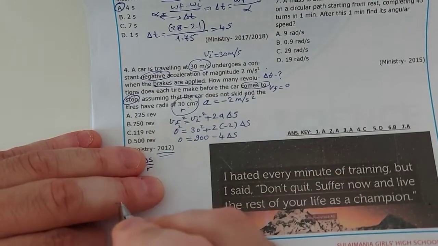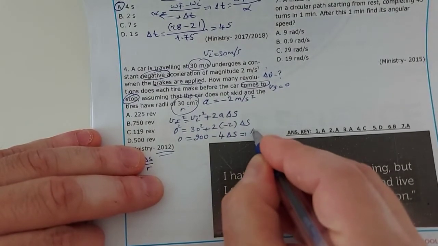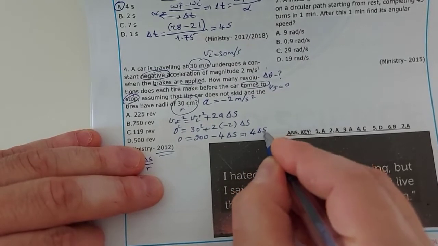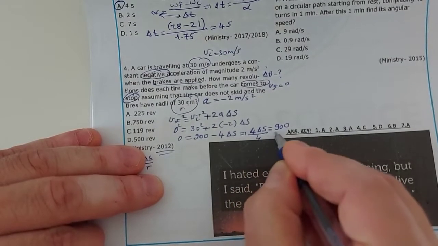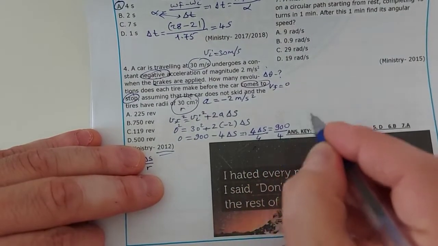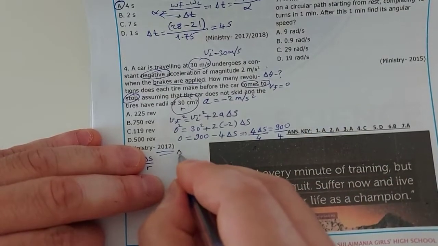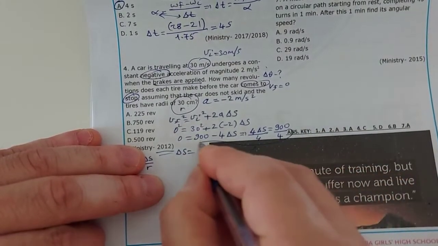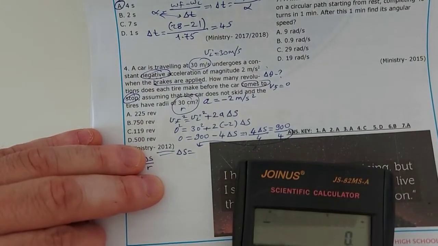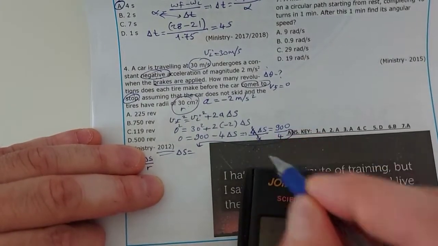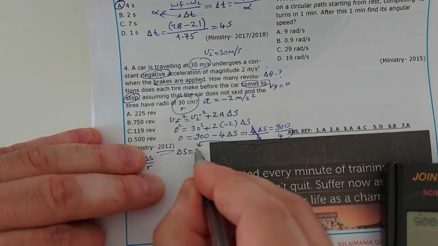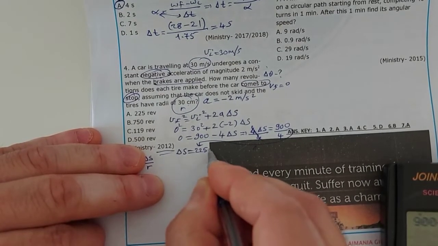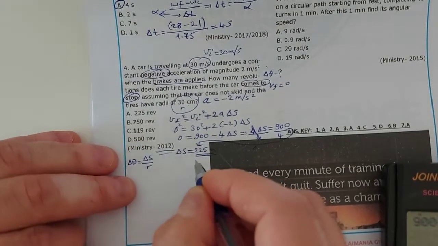So then go on, 4 delta S is equal to 900. So which means divide by 4 and divide by 4. Get what delta S is. So I will continue here. Delta S is going to be just from here. We will go, so delta S is 900. This 4 and 4 will simplify. 900 divided by 4, which is equal to 225 meters. 225 meters is the arc length or distance traveled by this tire.